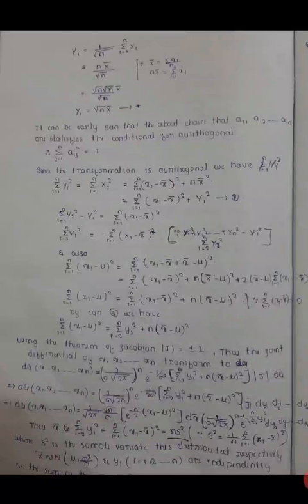Since the transformation is orthogonal, we have summation i equals 1 to n yi square is equal to summation xi square, which equals summation i equals 1 to n of (xi minus x bar) whole square plus n into x bar square.